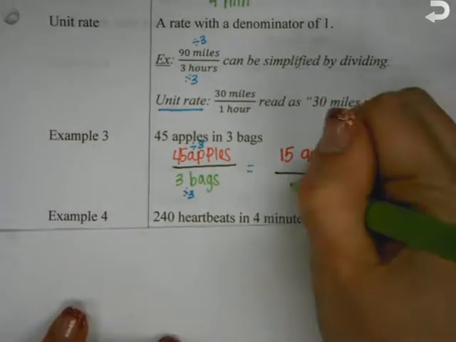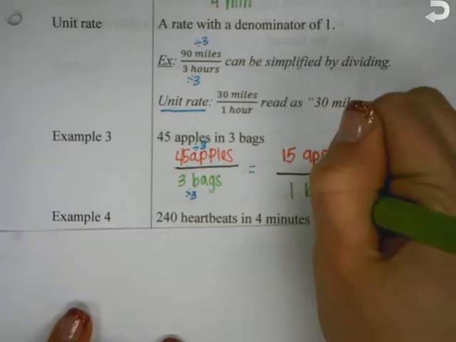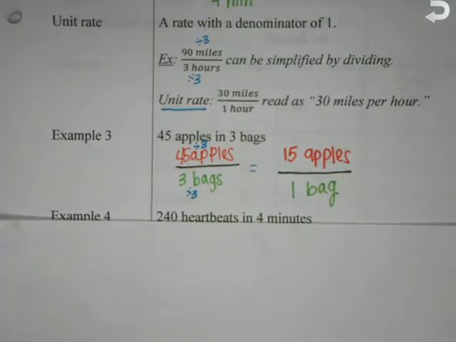So let's look at example 4. Example 4 goes back to our heartbeats in 4 minutes. So we had 240 heartbeats.